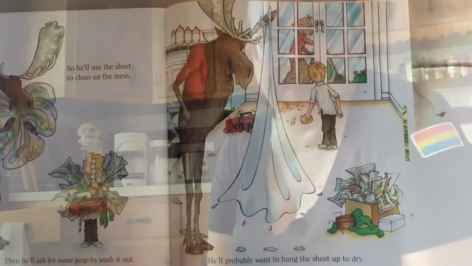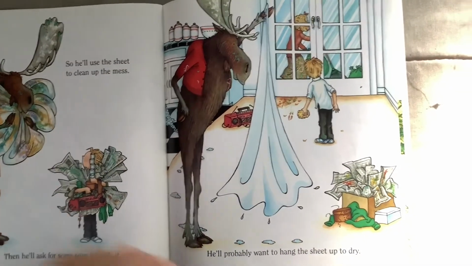Or what about if you give a moose a muffin, moose washed the sheet that he made a mess. He'll probably want to hang up the sheet to dry. So he washed that sheet. It was very wet. And then he wanted to hang it up to dry. Now, he got distracted before he could do that. That happens all the way through that book. But he wanted to hang it up on a clothesline to dry. And that would have been air drying.